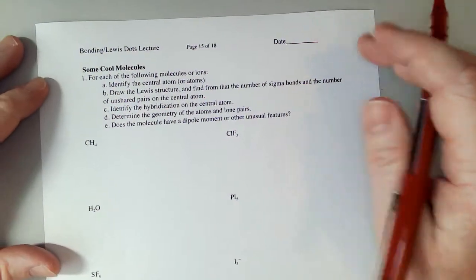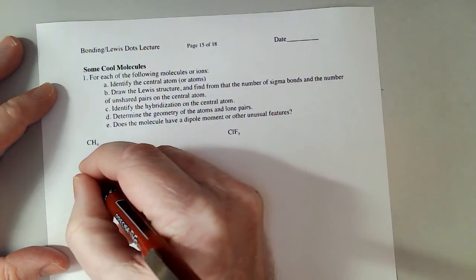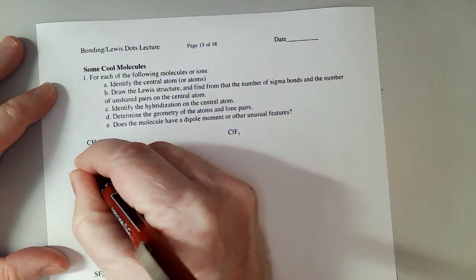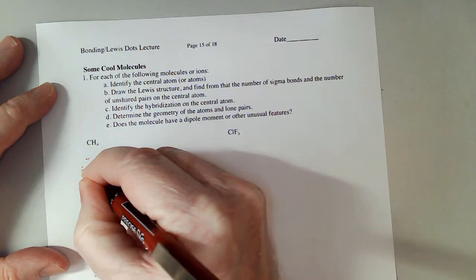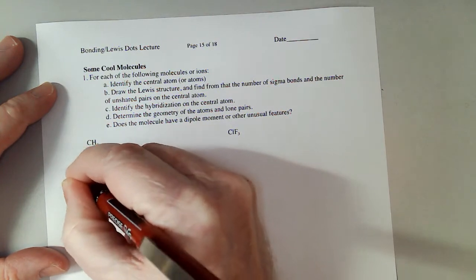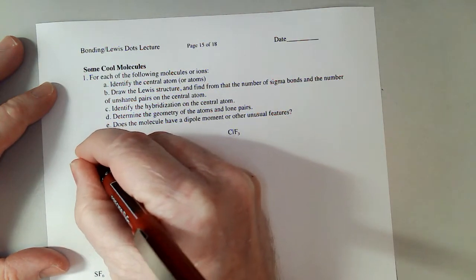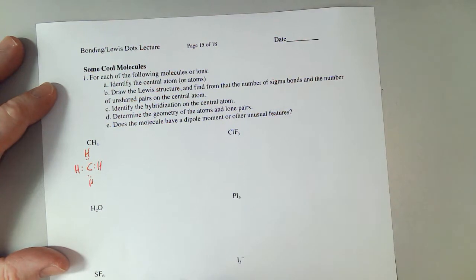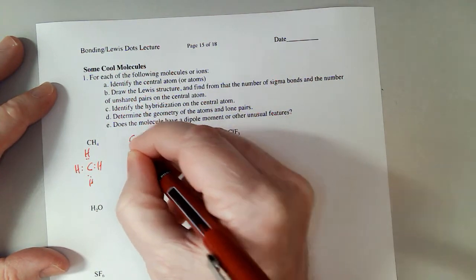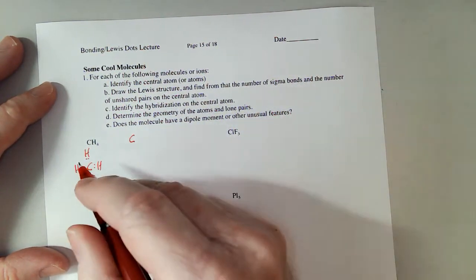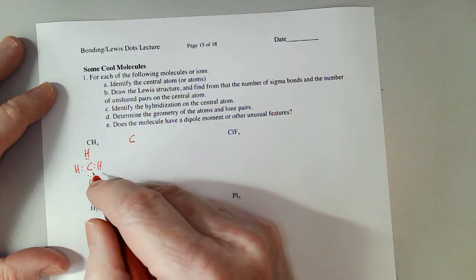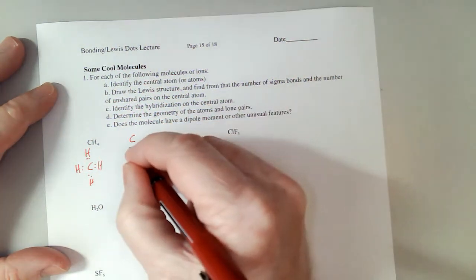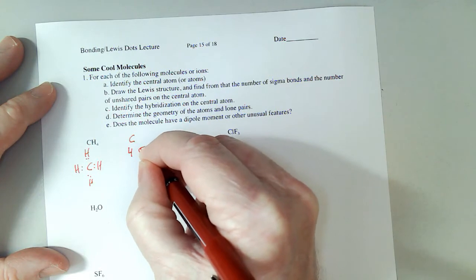Now let's start off with a really straightforward one, which is methane, which has carbon at the center. Very simple, straightforward structure. Carbon's the central atom. Now there's one bond here, one bond here, one bond here, one bond here. They're all sigma bonds. 4 sigma bonds.